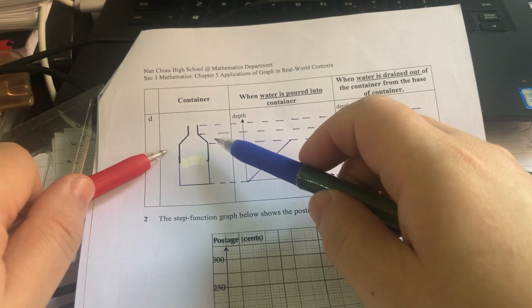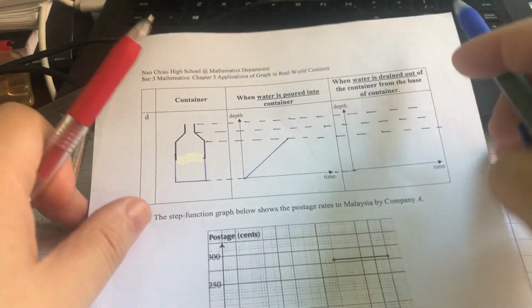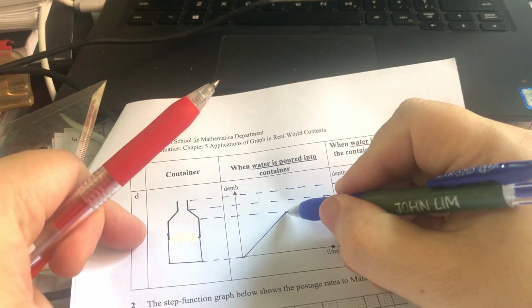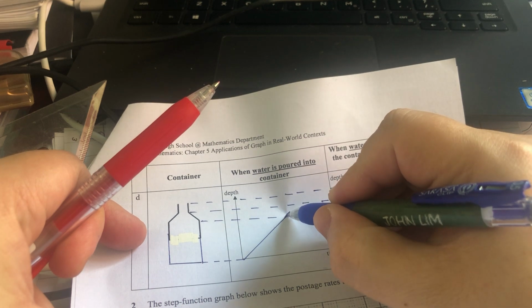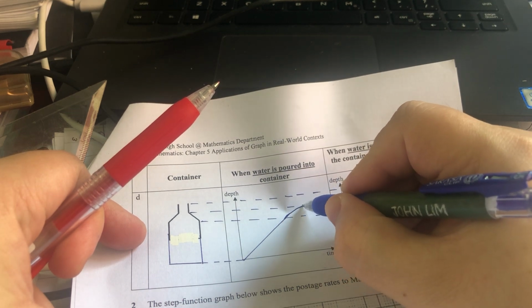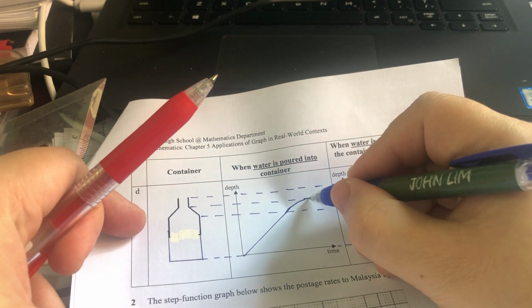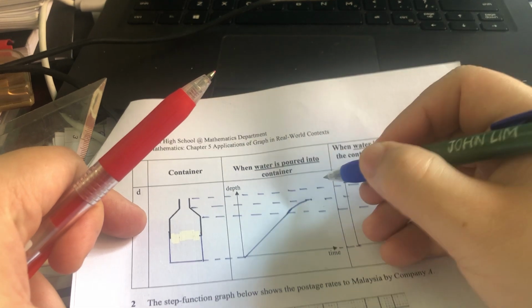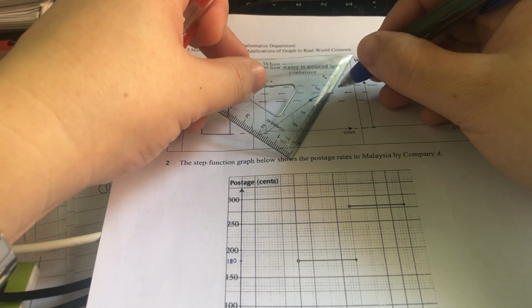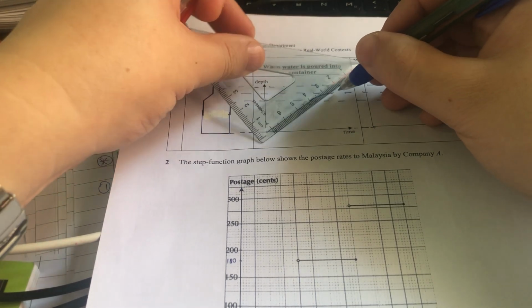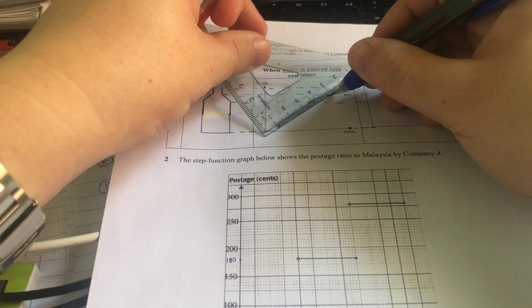It's going to get slower and slower and slower. So you draw like that. This part must be a curve. Slower and slower and slower. Then after that, you'll be faster and faster and faster. So you need to use a ruler. In the exam, if you don't use a ruler here, we will not give you the marks.